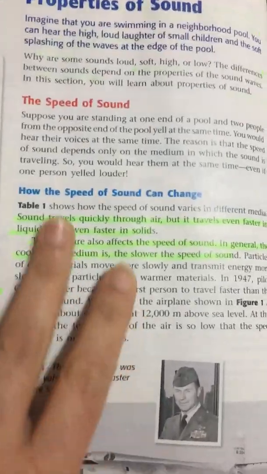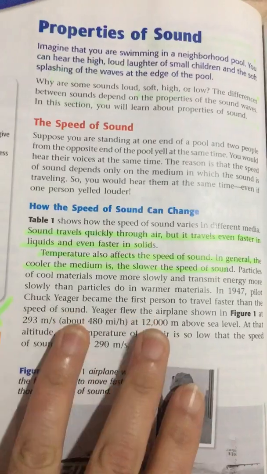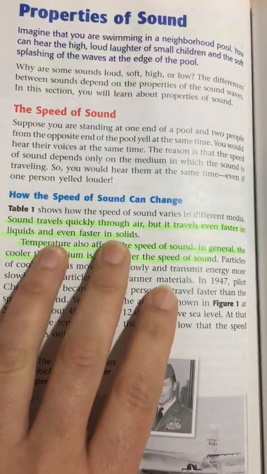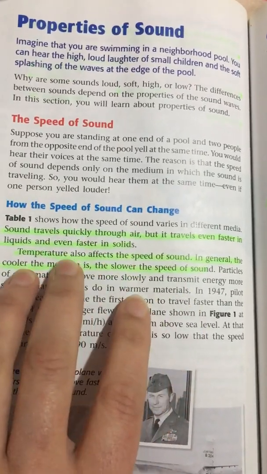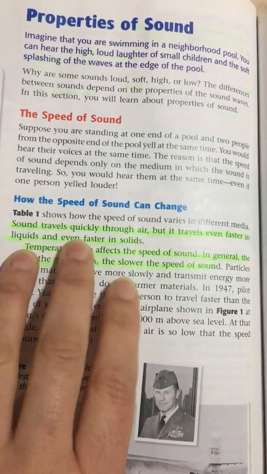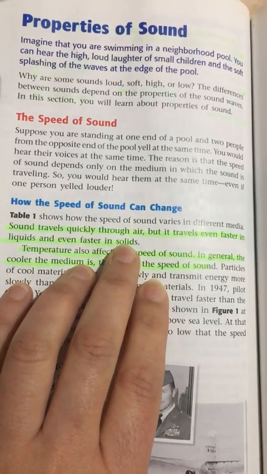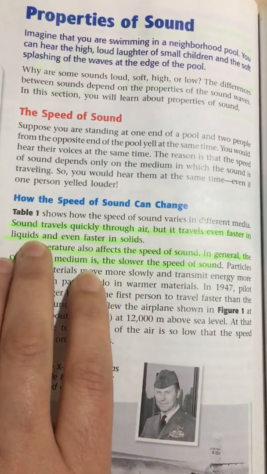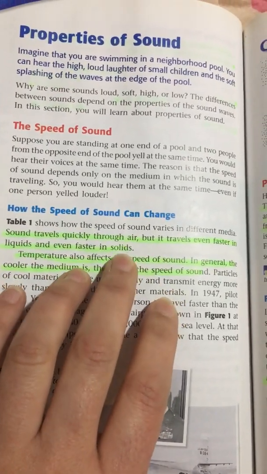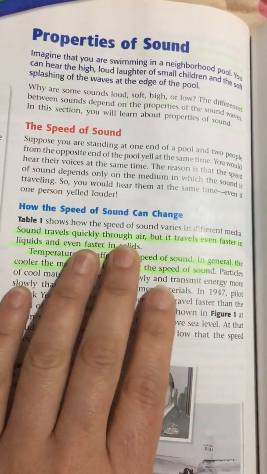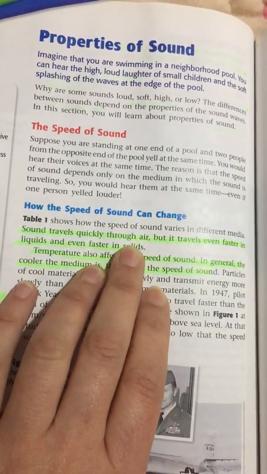Now, first, the speed of sound differs from one substance to another. We can say that sound is very fast in air, but it's also faster in liquids and even faster in solids. The reason is the particles in solids are very close together, and in liquids they are closer than in air. So the sound waves can travel faster in solids.